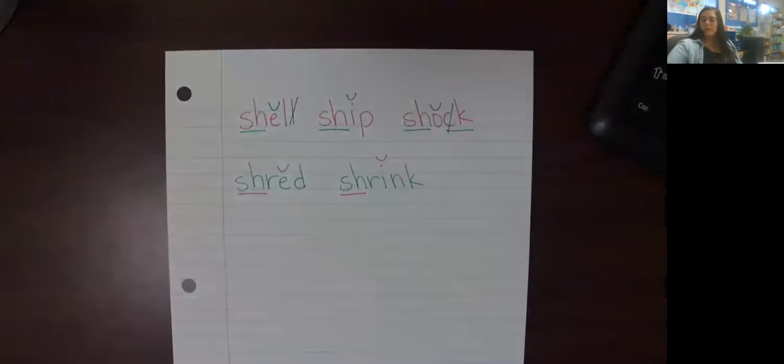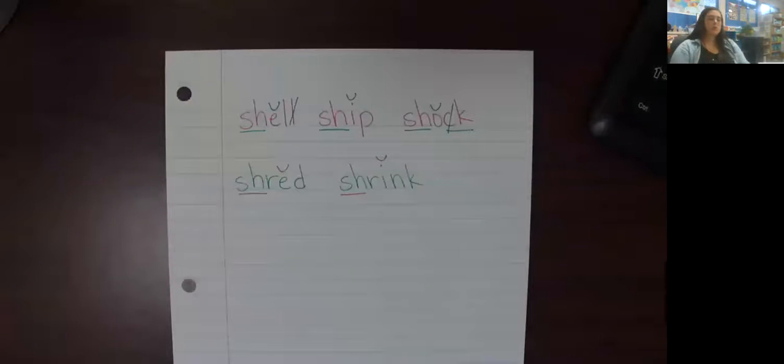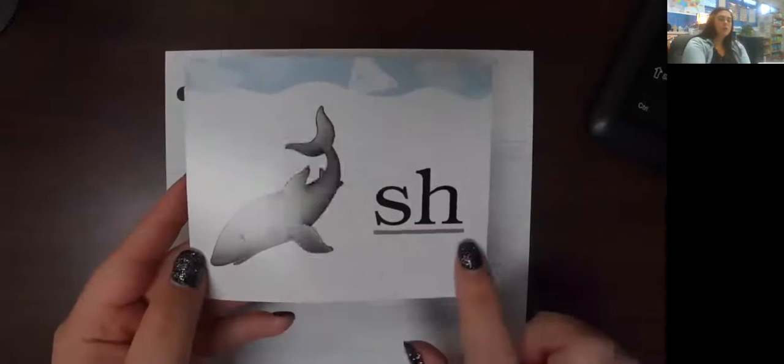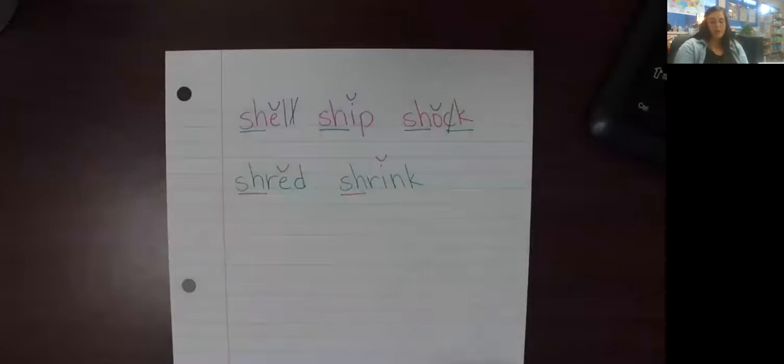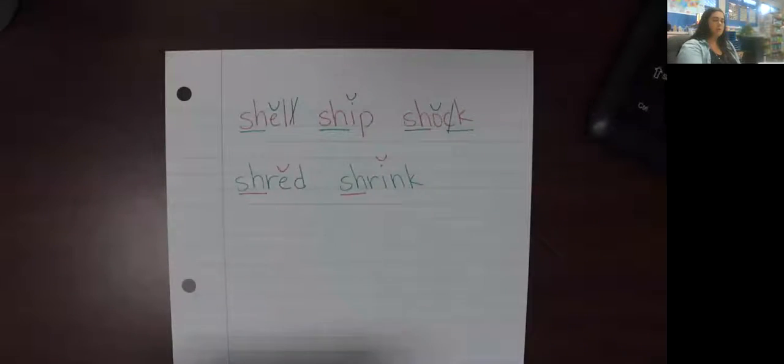Okay, so here is letter card SH. And the picture card is shark, shark, and we have a couple sight words that we're going to learn. Could, should, would. Okay, remember sight words do not follow spelling rules. You can't sound them out. That's why we call them sight words. You just have to memorize them.